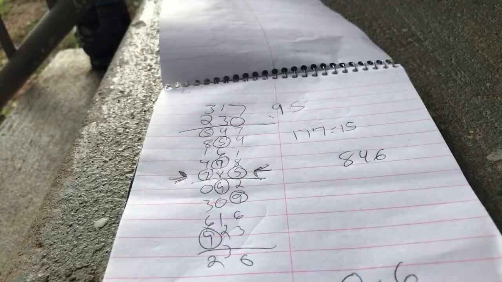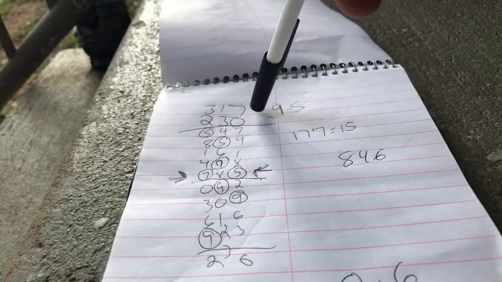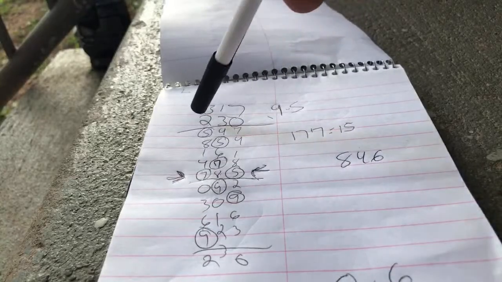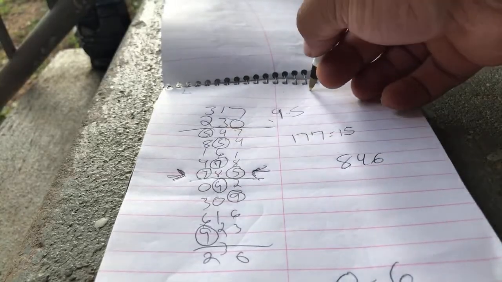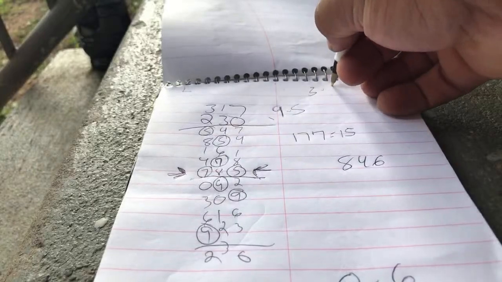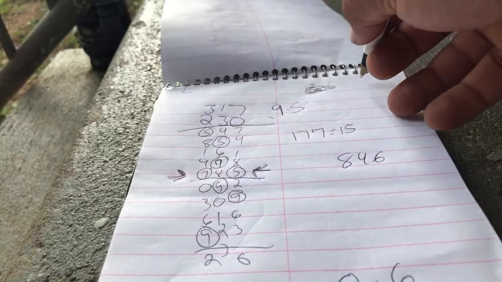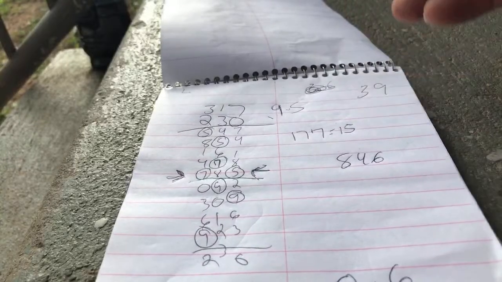Does that give us a 0 or a 6? Nope. In order to get a 6 right here, we need a 9. In order to get a 6 right here, we need a 3. So let's see. We need a 3 or 9.